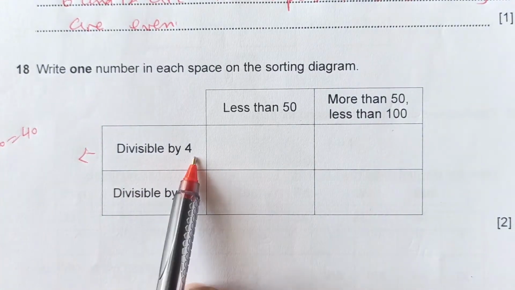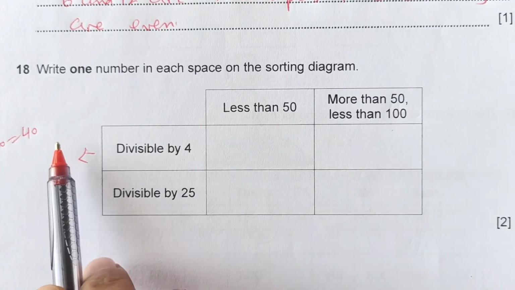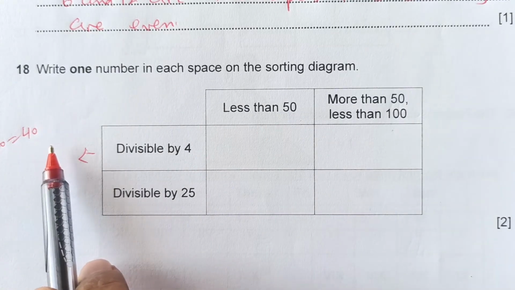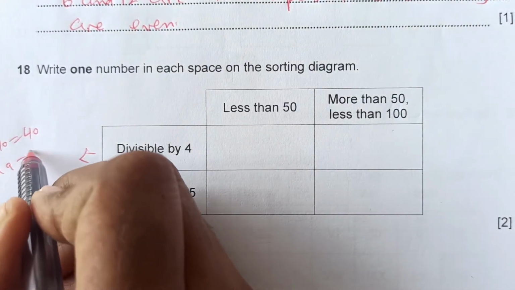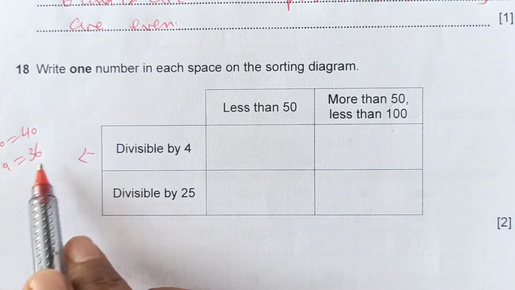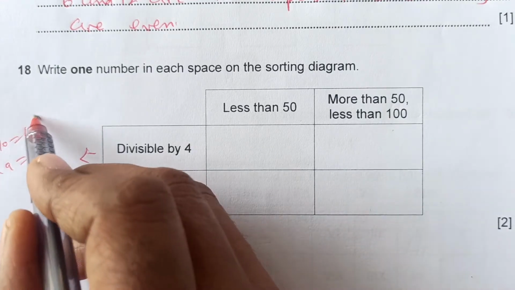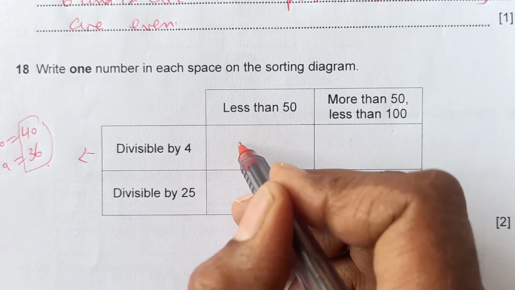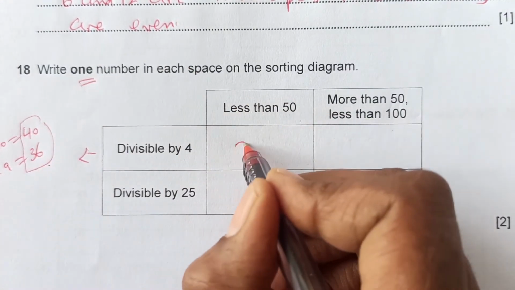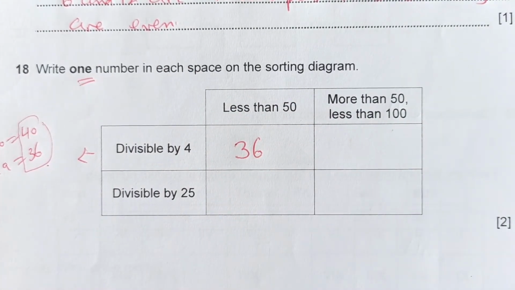So 40 is divisible by 4, but it is not less than 50, right? And 4 times 9 is 36, which is less than 50. So any number which is less than 50 but divisible by 4 can go here. He said one number, so we can write down any. Let's say I'm writing 36 here.